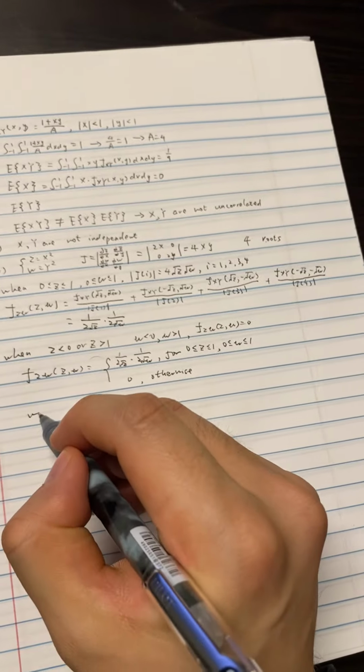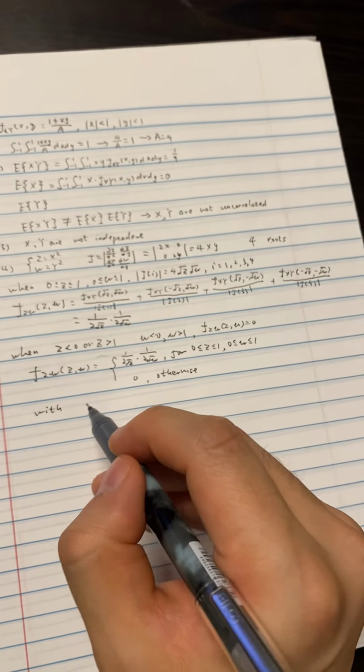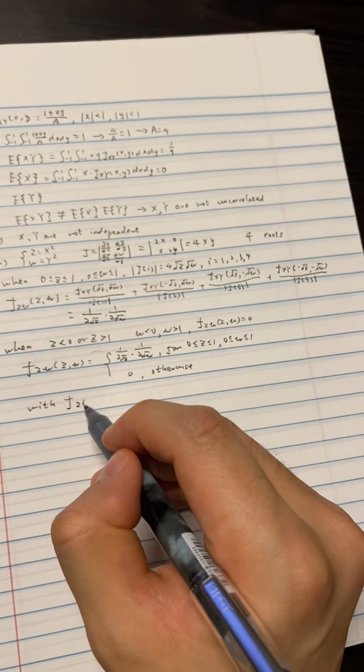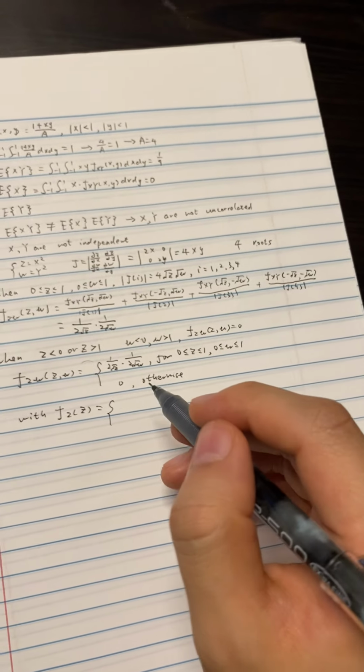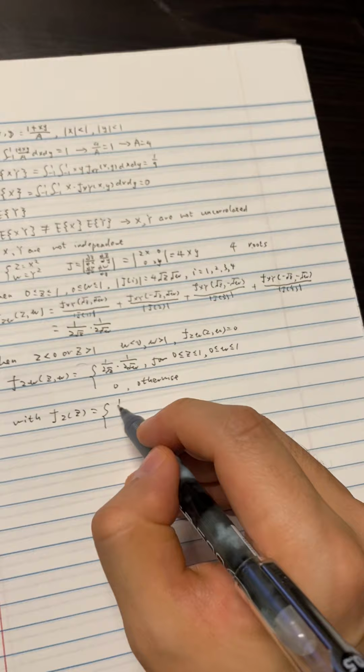Actually we know the density function of z and the density function of w.